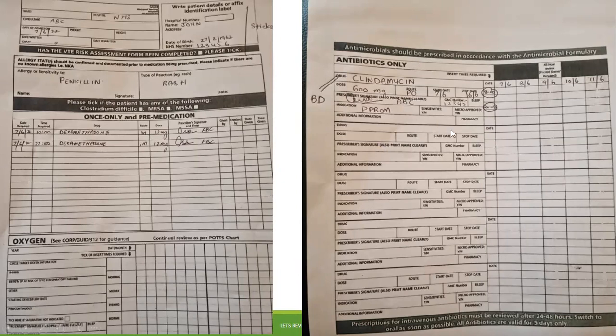You don't have a lot of time. You have to write it down. So at least you should open BNF in that station. And this is given for 10 days? Yeah, this is given for 10 days.